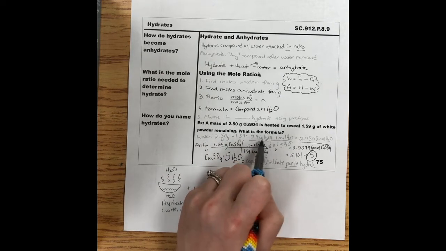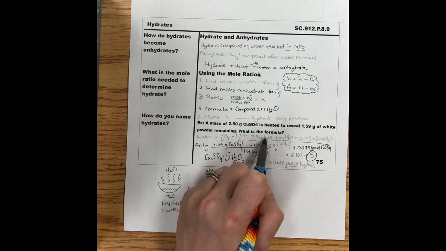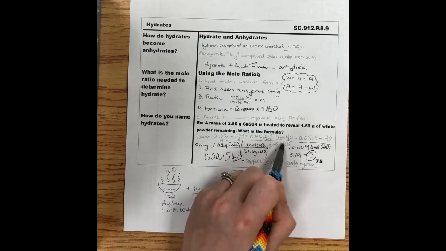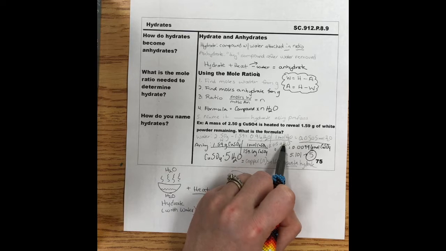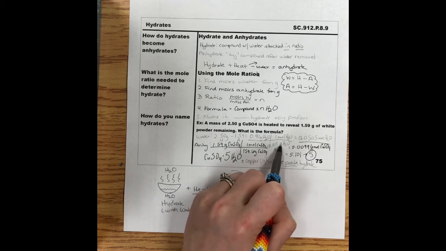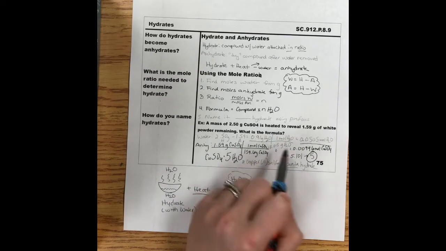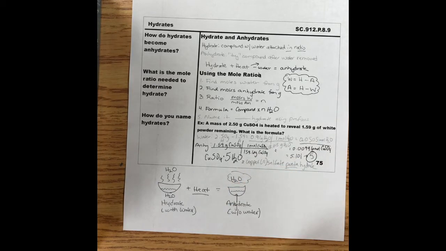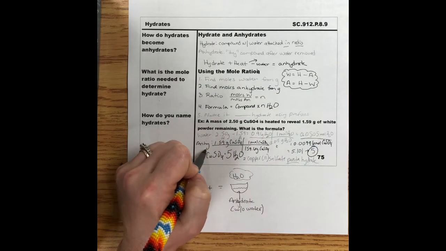grams of water. Well, I had to take that 0.91 grams of water and turn it into moles. So I divide by the mass of H2O. Remember, H is 1.008 times 2 plus 15.999 for oxygen, and I got 18.015 grams in 1 mole. When I divide that out, I got 0.0505 moles of H2O. Now I have to do the same thing for anhydrate.